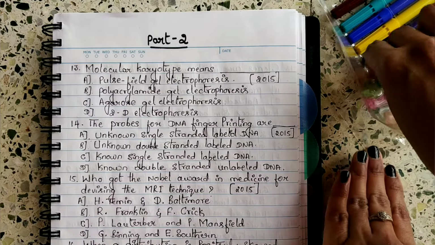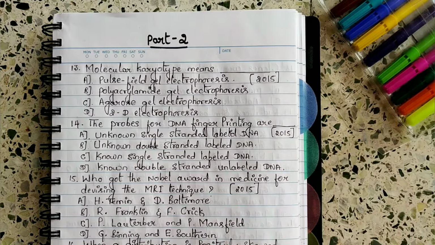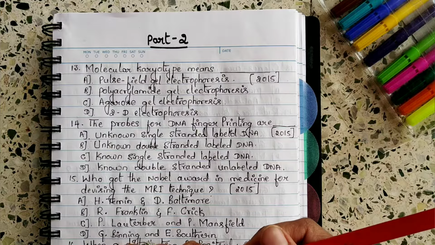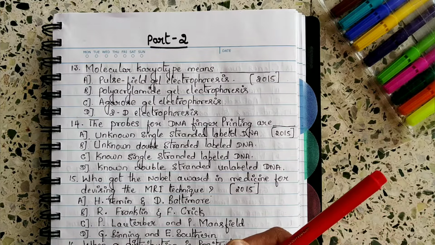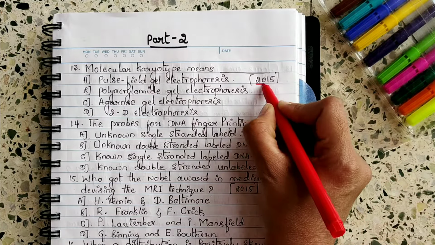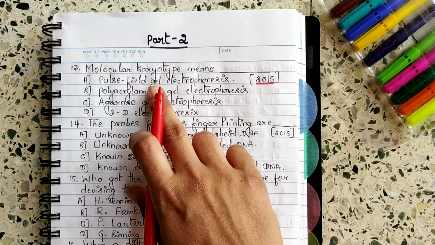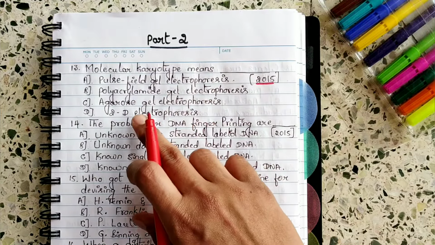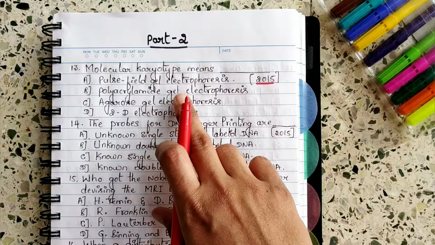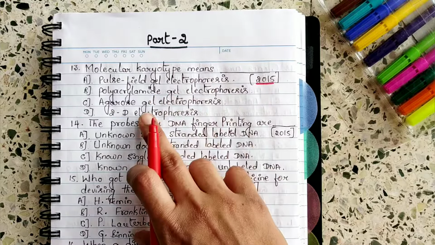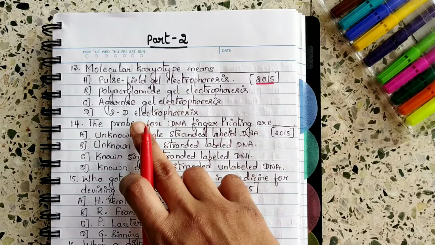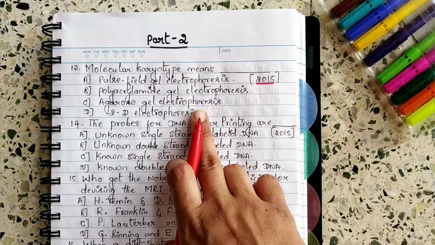Here the first question is the 13th molecular question, a continuation of that. The molecular karyotype means, which is as in the year 2015. Option A, pulse field gel electrophoresis. Option B, polyacrylamide gel electrophoresis. Option C, agarose gel electrophoresis. Option D, 2D electrophoresis.